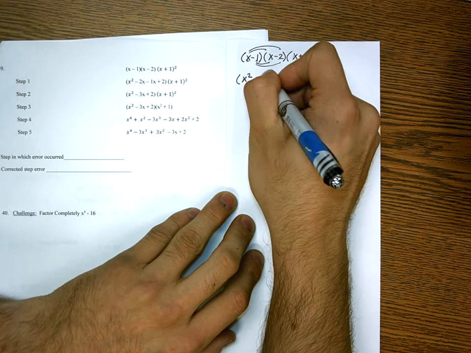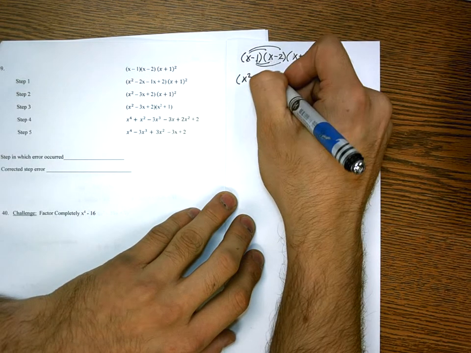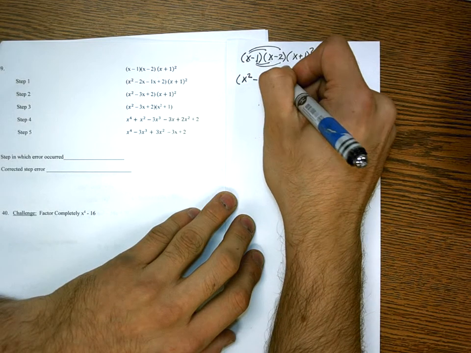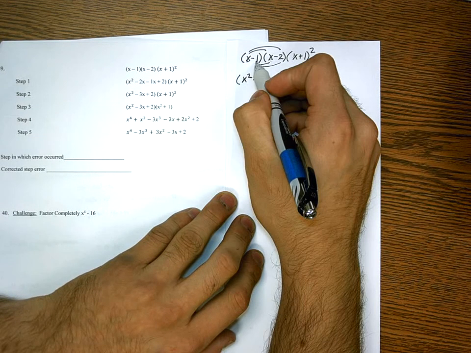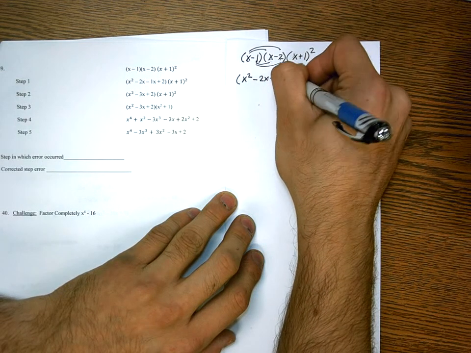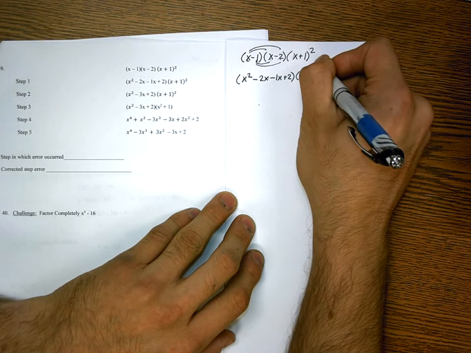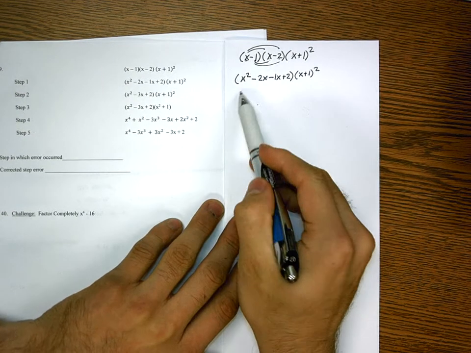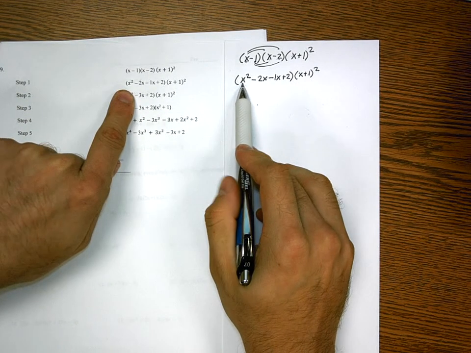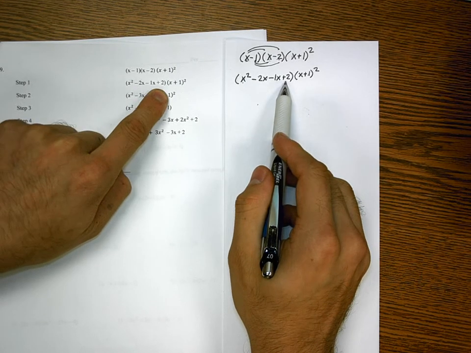Then we have negative 1 times x, that is negative 1x. And then negative 1 times negative 2, which is a positive 2. And then we still have this x plus 1 squared. All right, x squared minus 2x minus 1x plus 2, times x plus 1 squared. So it looks like they did step 1 correct.